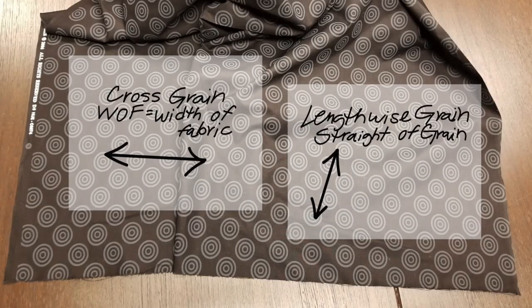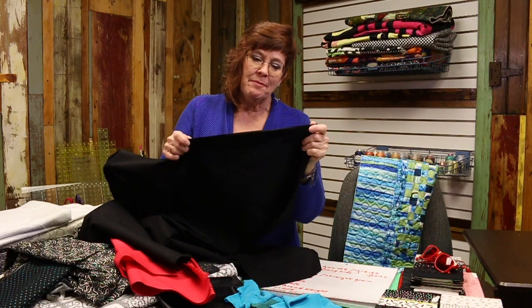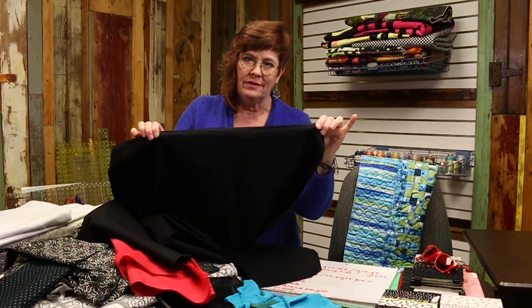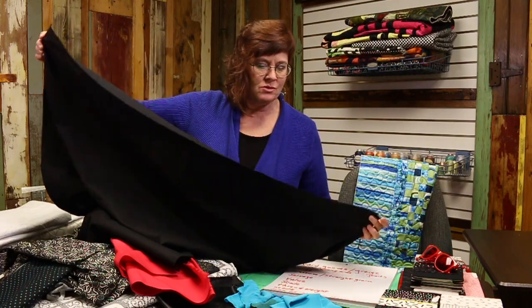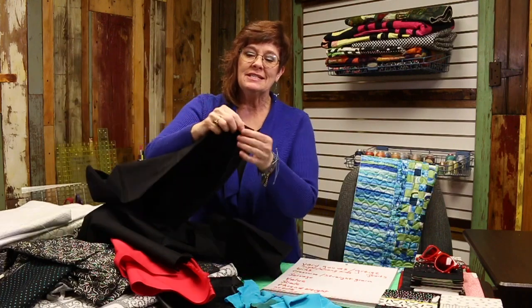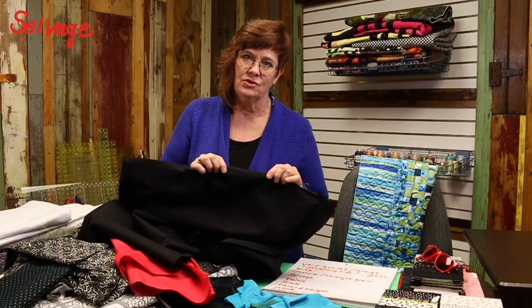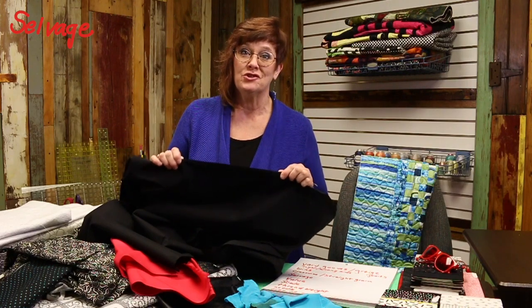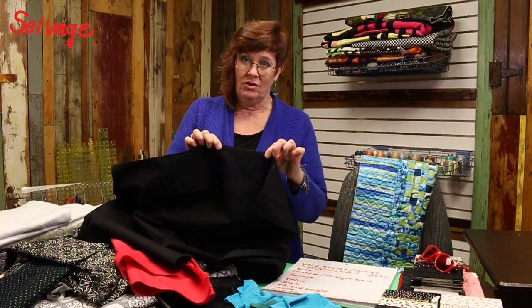So crosswise has a little stretch, straight of grain has no stretch, okay? Then we get these little edges on our fabric, and there's little pin pricks, little holes where it was on the machine that stretches the fabric and puts those little pinholes in there. Those are called selvages. And selvage is something that you never want to use in your quilt unless you're specifically doing a selvage quilt. It does not stretch at all.